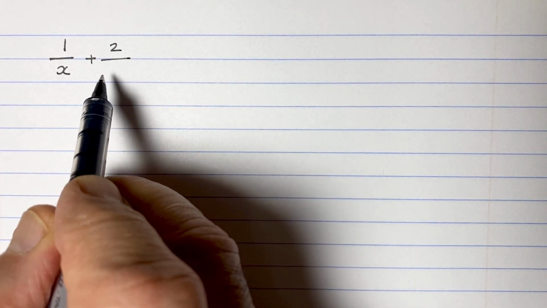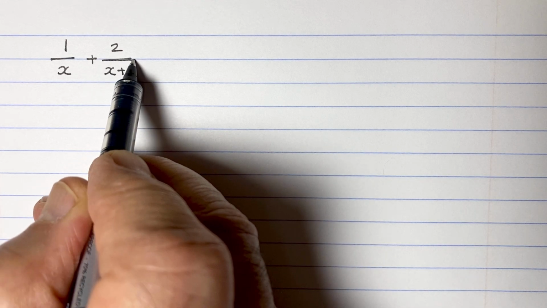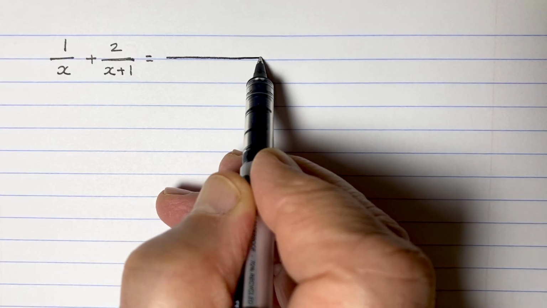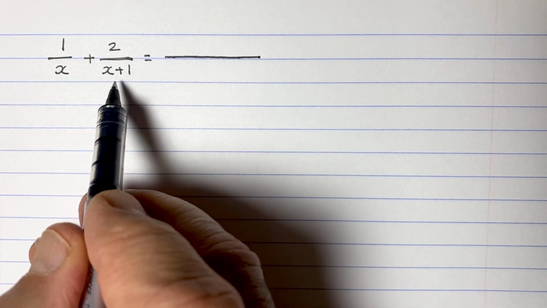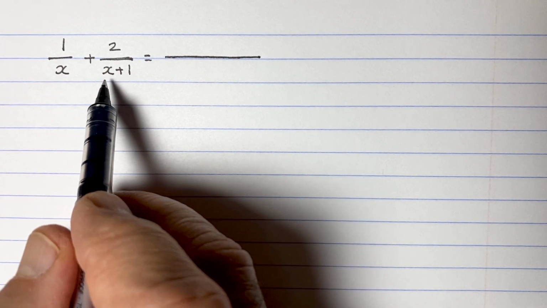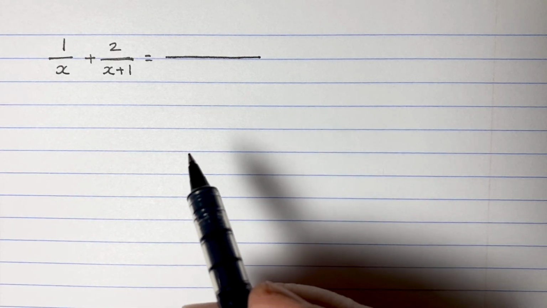More algebraic fractions. This time the denominator will have algebra in it. So we have 1 plus (x plus 2) over (x plus 1). We need to have a common denominator with a component of x and x plus 1. x is a number, I don't know what that number is. x plus 1 is a number which is one bigger than the number that x represents.